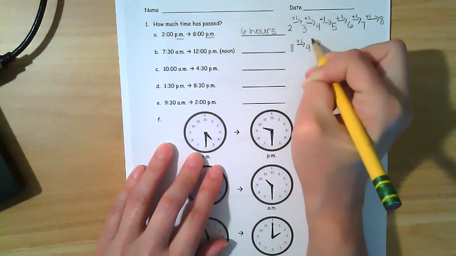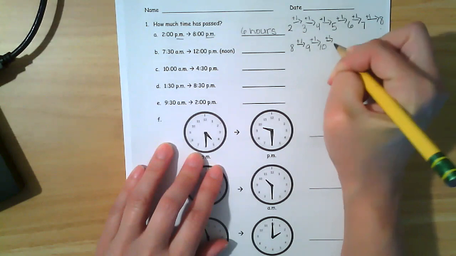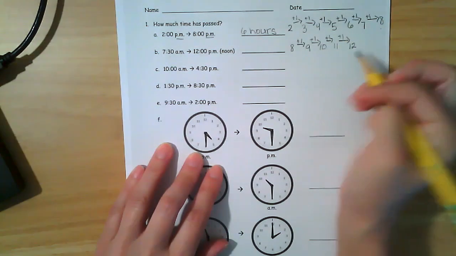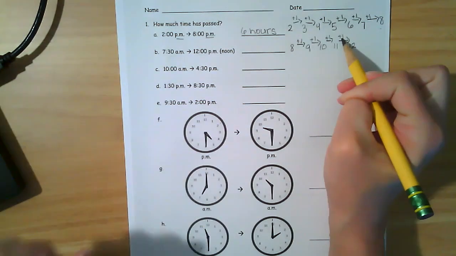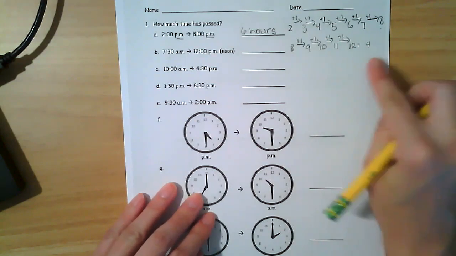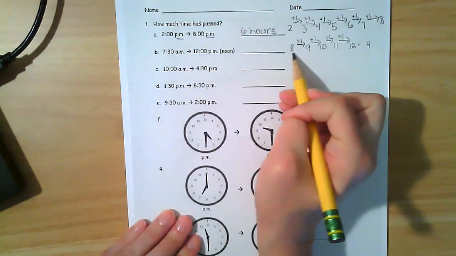9, 10, 11, 12. How many did we add? 1, 2, 3, 4 hours. Now, that's not quite our answer, okay? So we're at 4 hours right now, but remember, we started at 8.